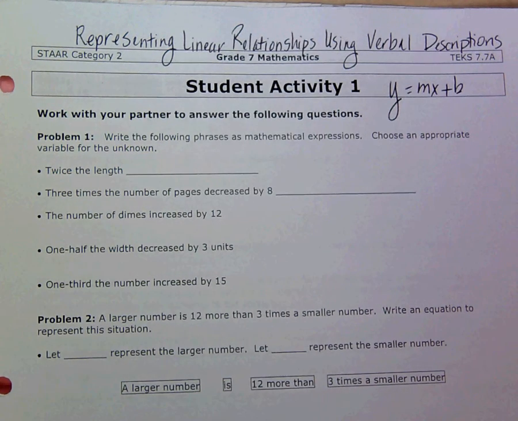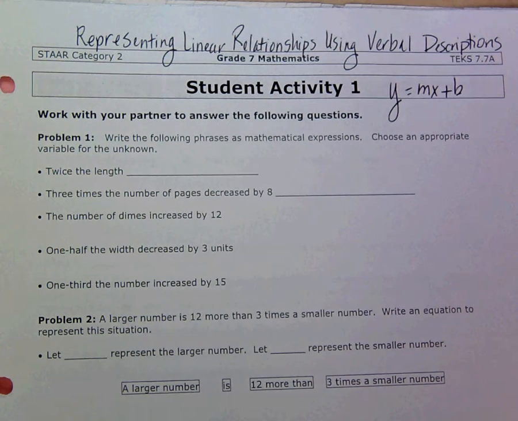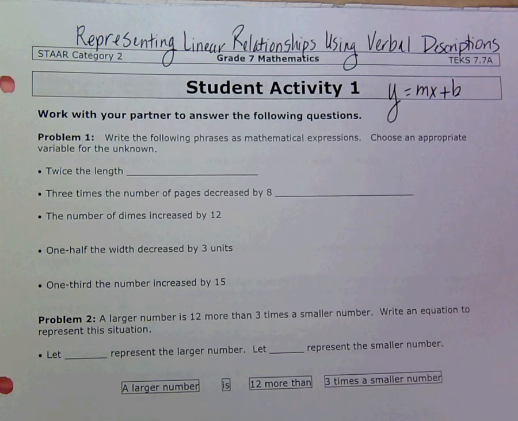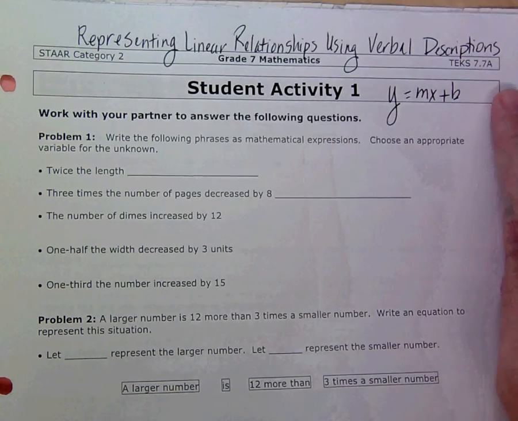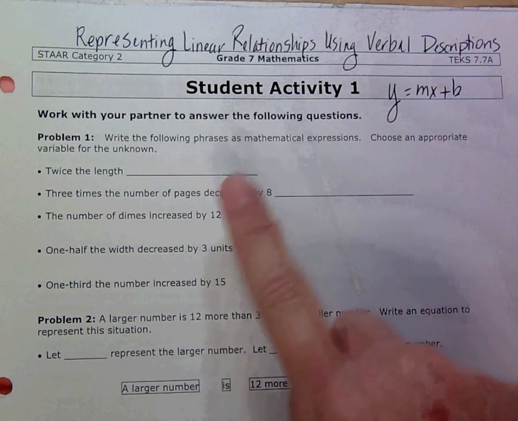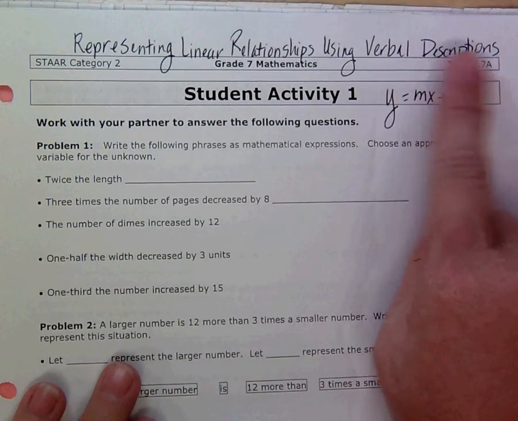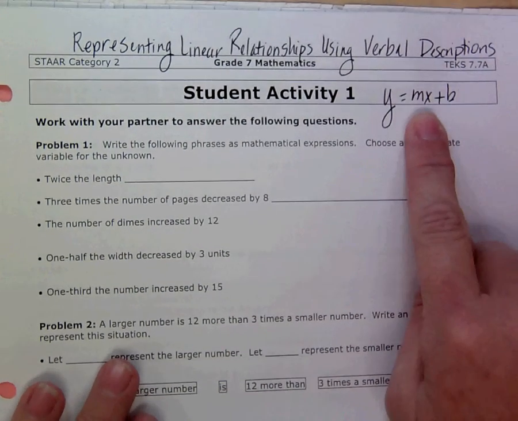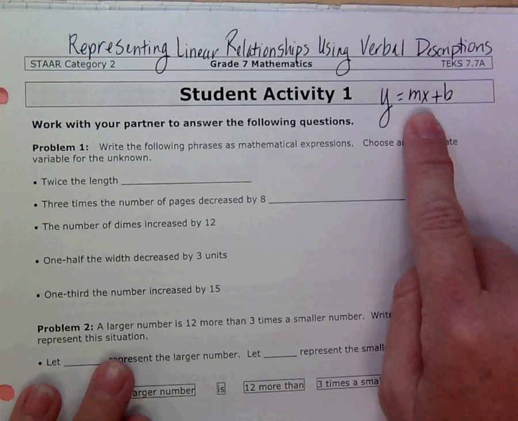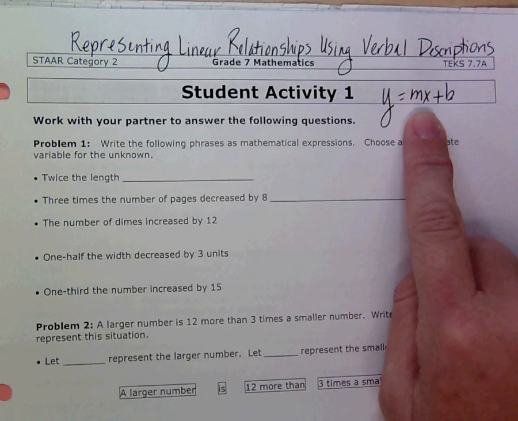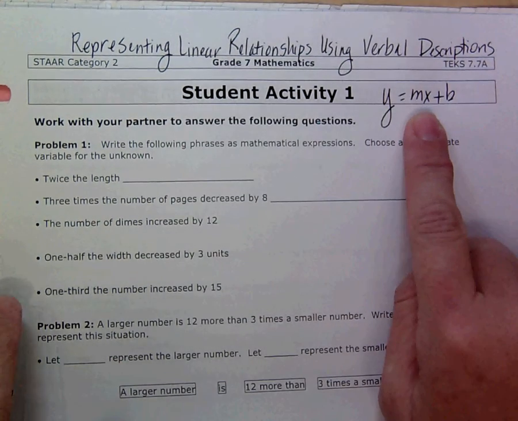Page and we are going to do a video on pages 7 and 8 of your student activities. This is student activity 1 and we are on TEK 7.7a. The topic of this stuff is to represent linear relationships using verbal descriptions. We're going to be putting stuff into this form y equals mx plus b, which is on your math chart. It's the very last thing on there.